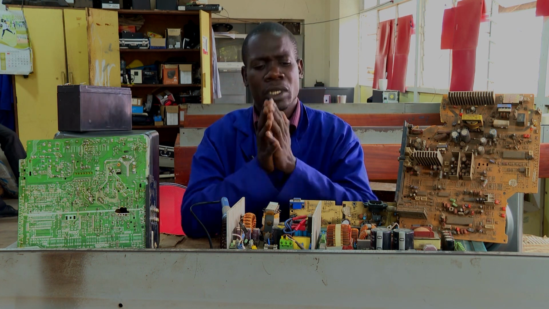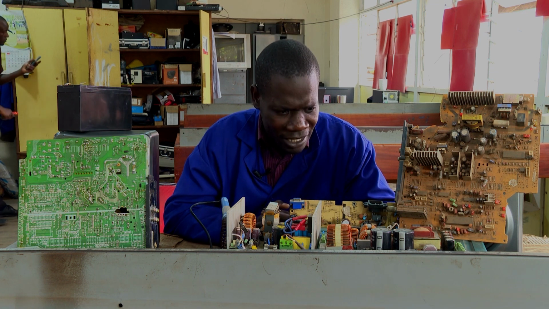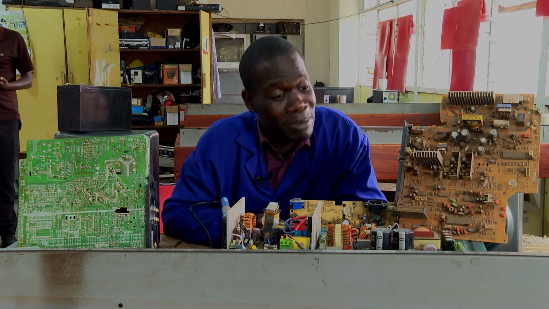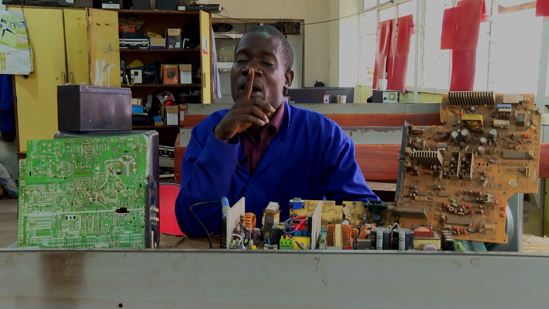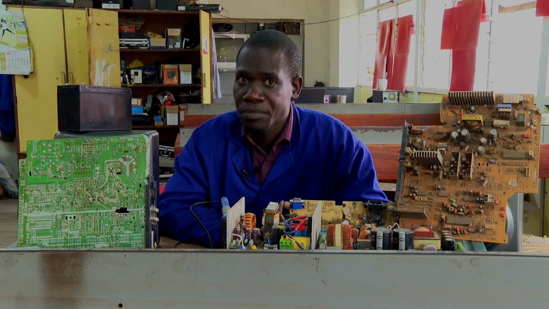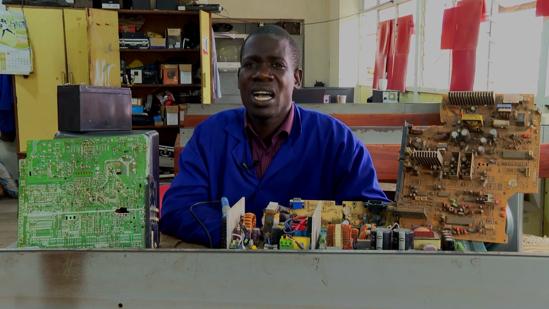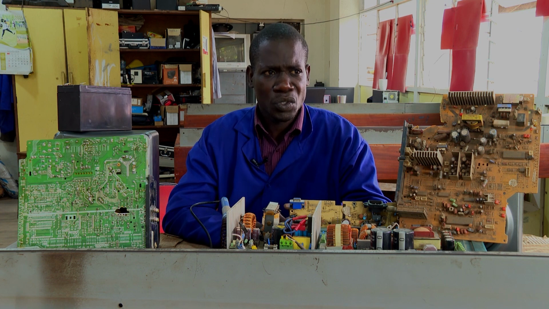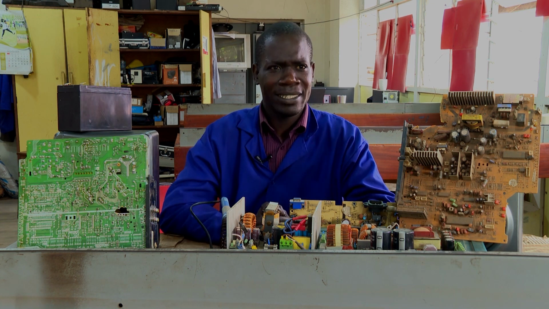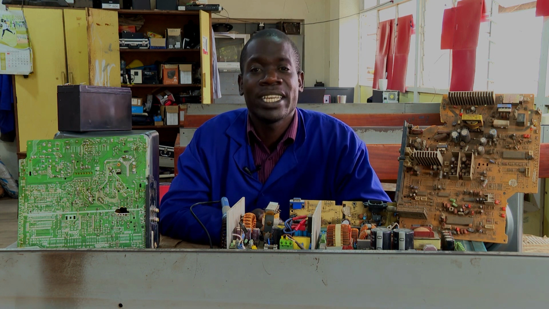But before I go off from this lesson, I also want to hint at some types of diodes. In diodes, we have light emitting diodes. You have to know that. We also have the Schottky diodes. We have many, but we are going to tackle that in our next episode.